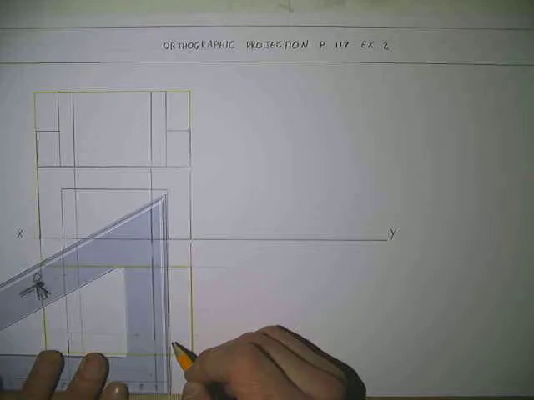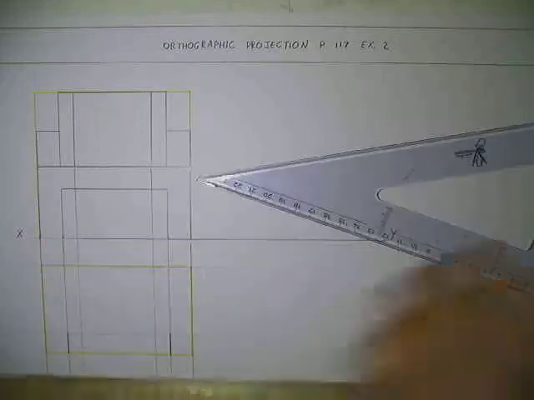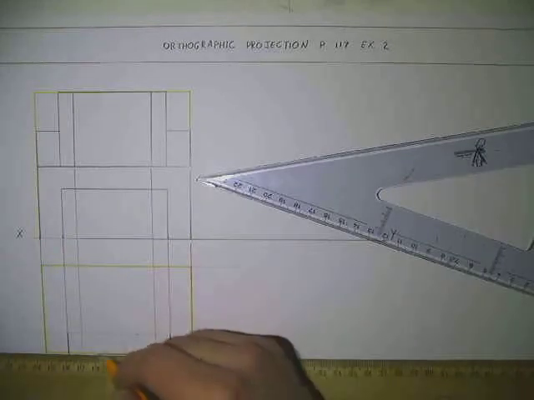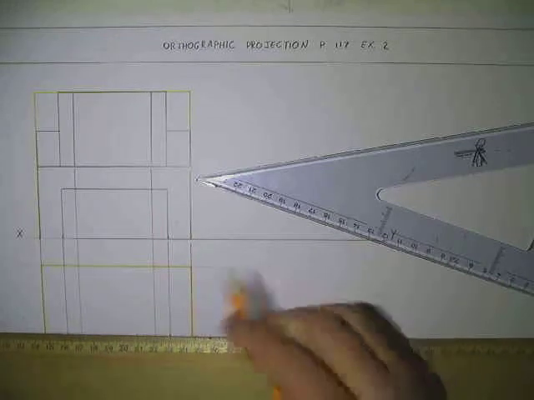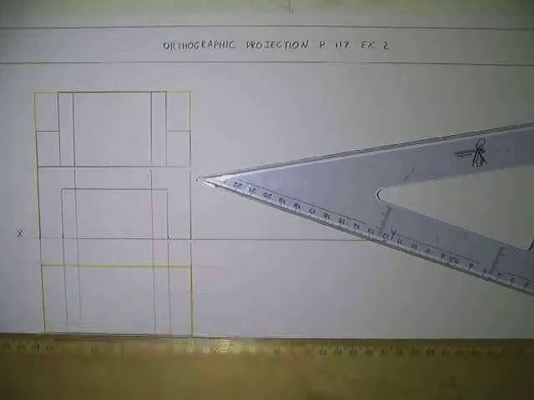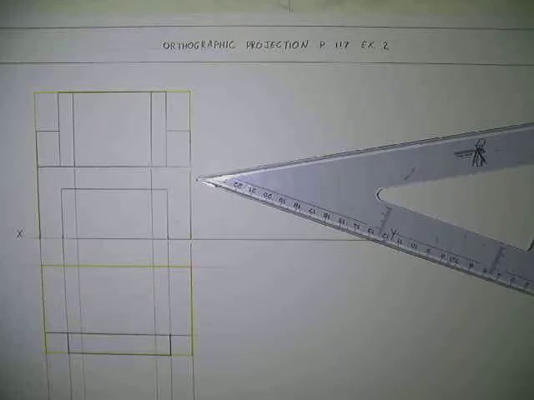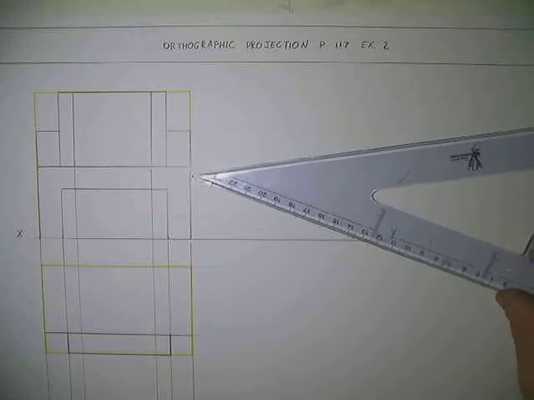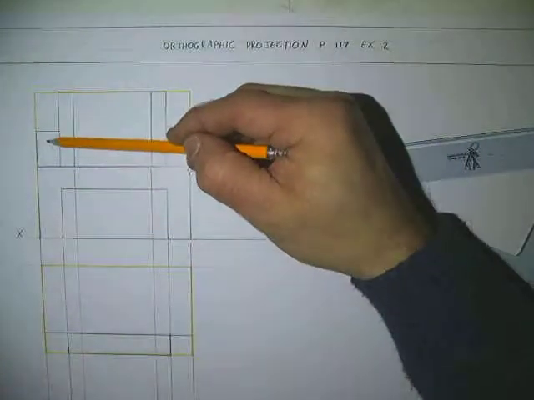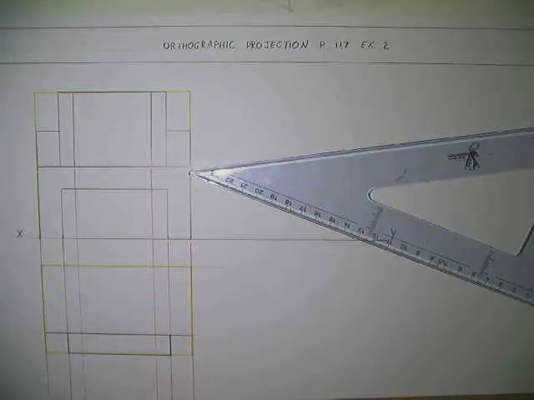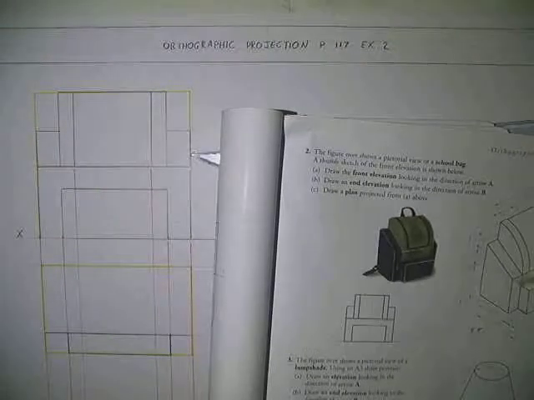Okay, and the edges are between here, that line, and that line. So I'll fill those in heavy. Heavy across the front. And that line there all the way across. It's heavy as well.